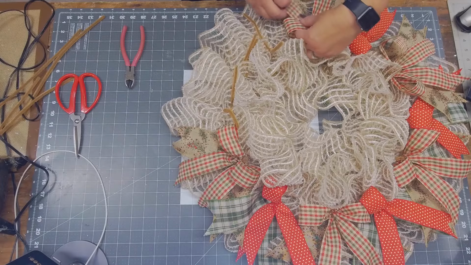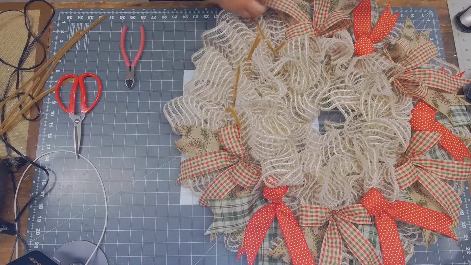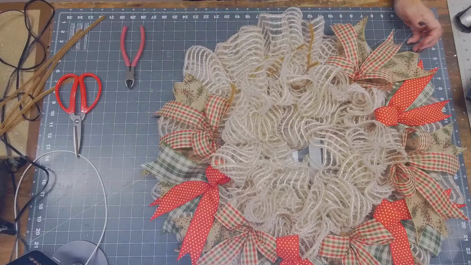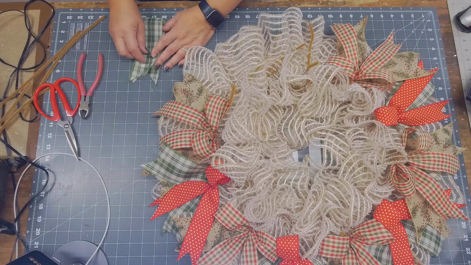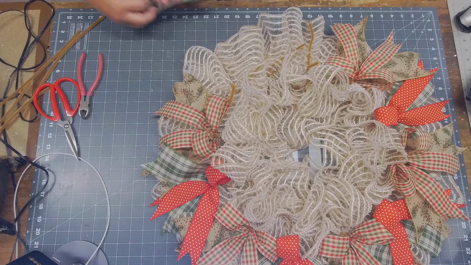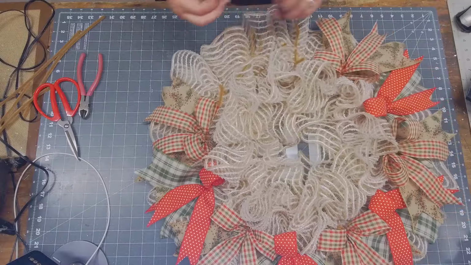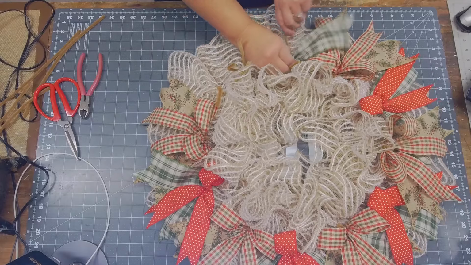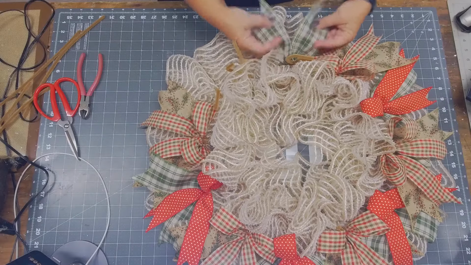Do you guys have any other questions? What other wreaths would you like to see, or what other things would you like to learn how to make? We just have 3 more sets, so these should go really quick.